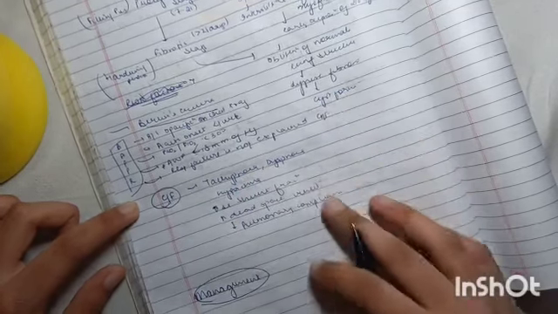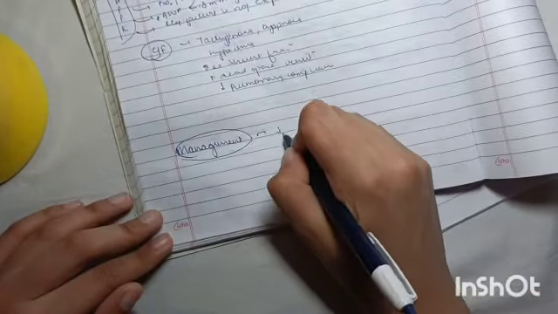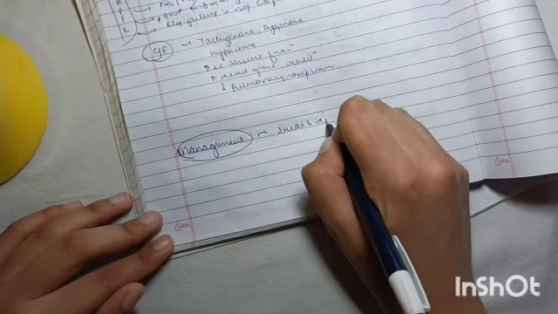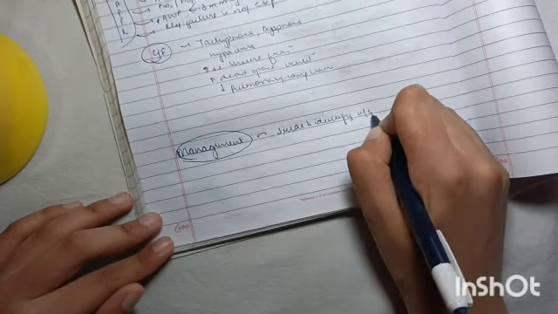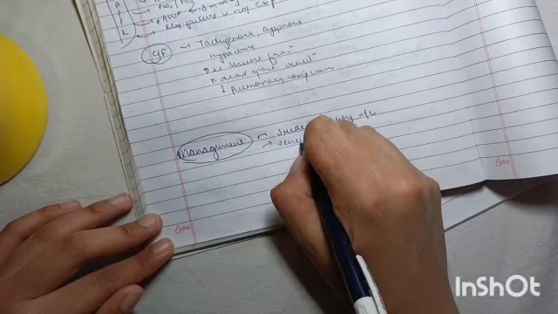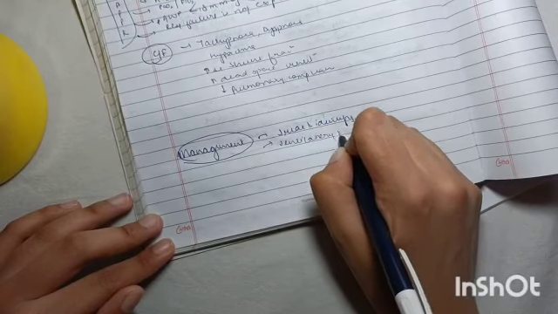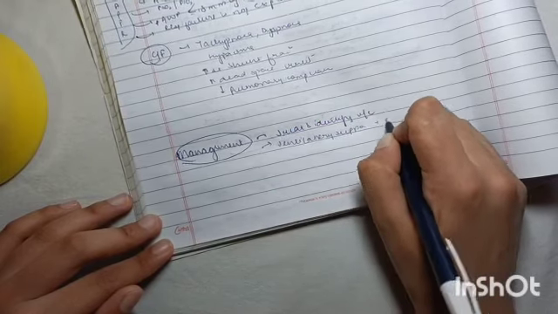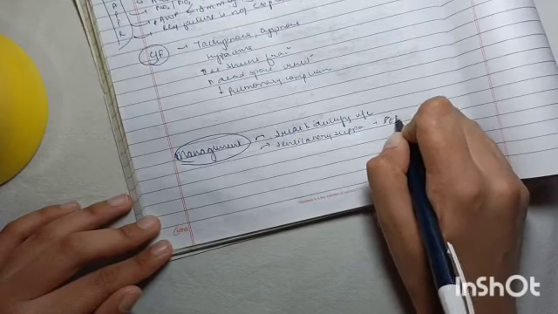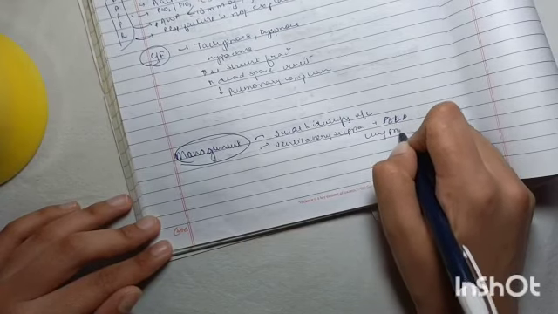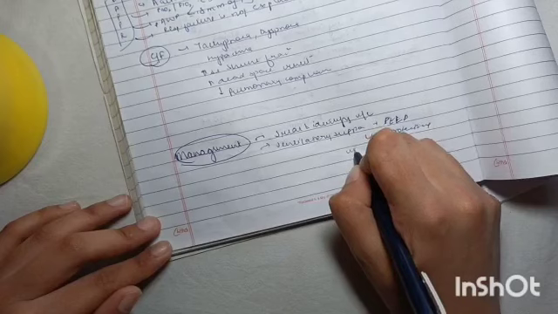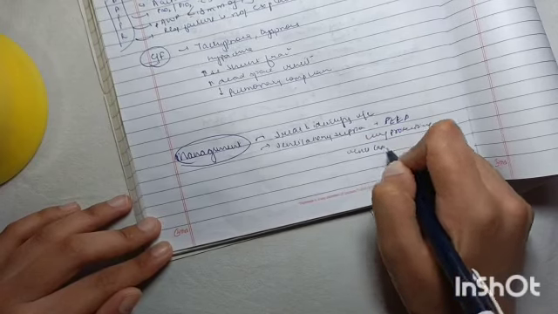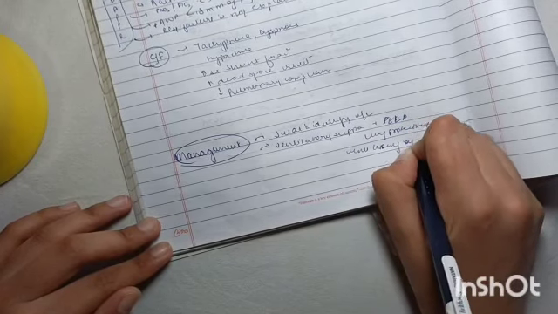Now coming on to the management. First of all, you have to identify and treat the underlying cause. Then ventilatory support, with application of PEEP and a lung protective ventilatory support strategy.